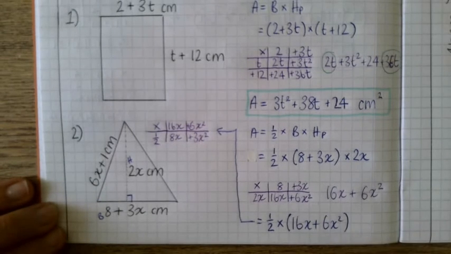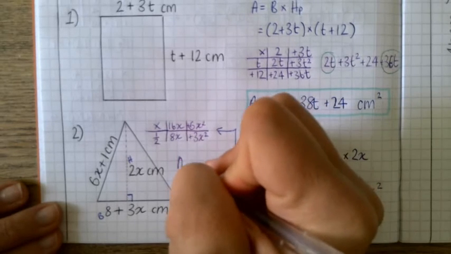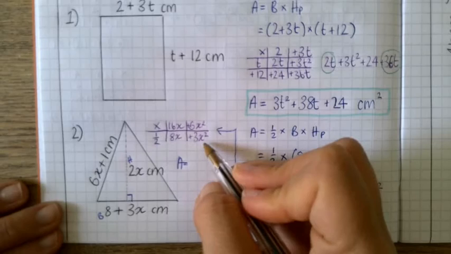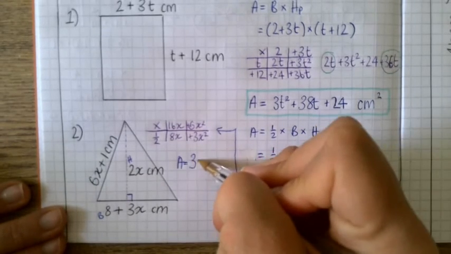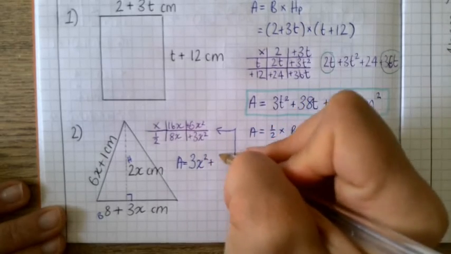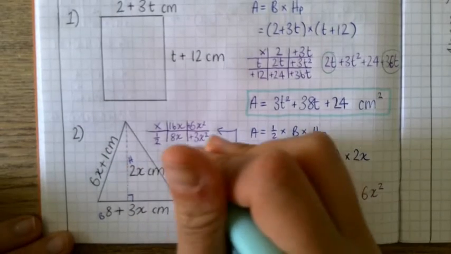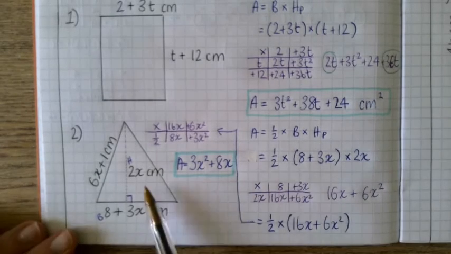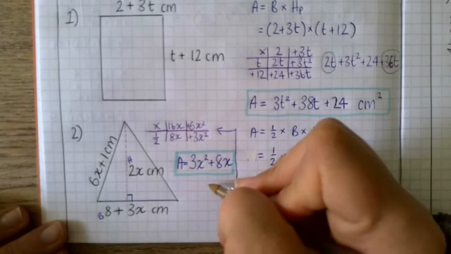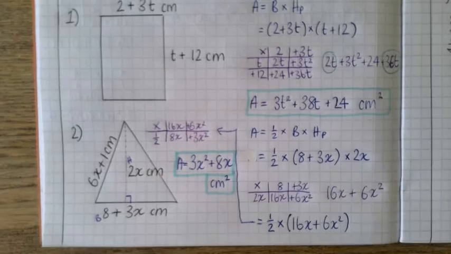So my final answer for the area is, and I'm going to put my square term first because we learnt that's the convention that we follow, 3x squared plus 8x. That one is a little bit squished, that example, but hopefully it's visible. Oh, and I forgot my units. So because I've been working in centimetres, my units would be centimetres squared. So I'll just add that on to my final answer.